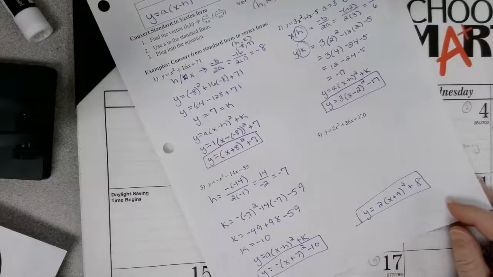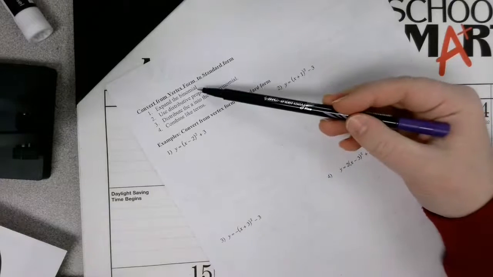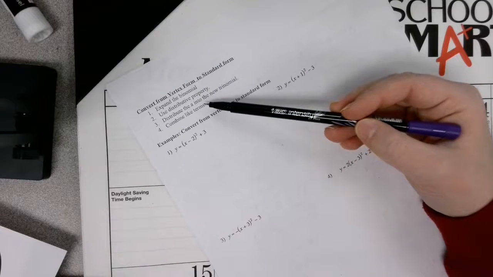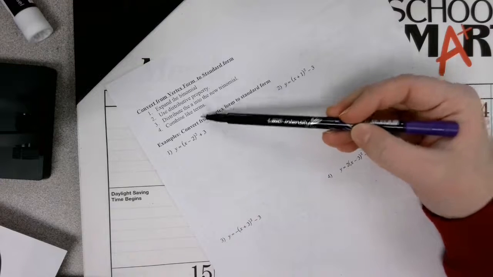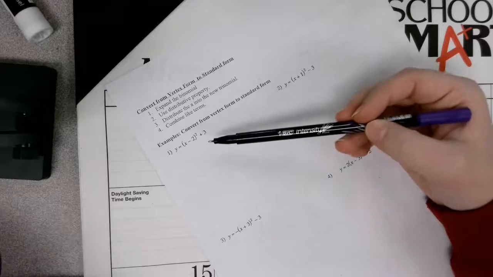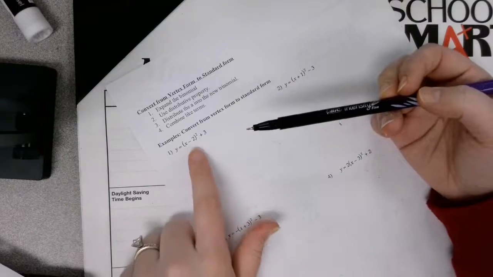Okay, good. Now let's flip over to the back, where it wants you to now convert from vertex to standard form. When you convert from vertex to standard, you expand the binomial, distributive property, and then we make a new trinomial and combine all our like terms. It's the easier one out of the two to do because it's just regular math you have to complete. There's no extra steps to do.